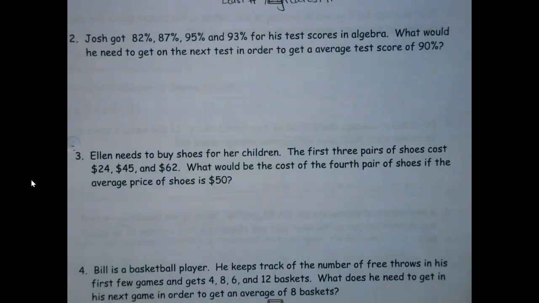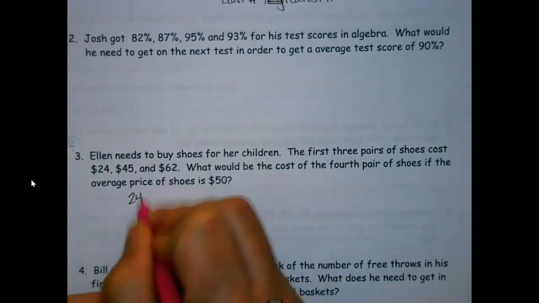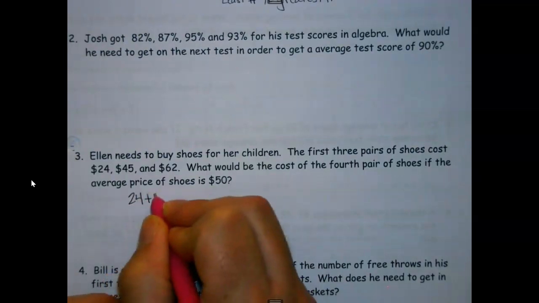So I look and I go, okay, Ellen's going to buy some shoes for her kids. Good, smart move. The first 3 pairs of shoes cost $24, $45, and $62. What would be the cost of the fourth if the average price of the shoes is $50? Okay.